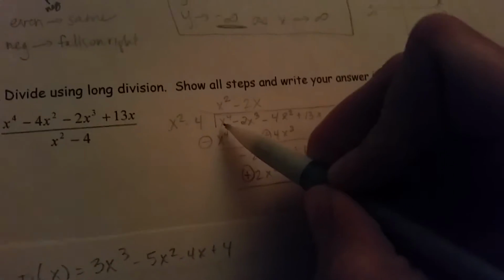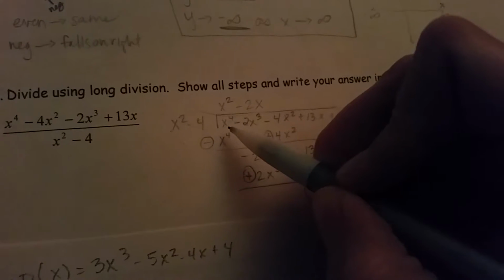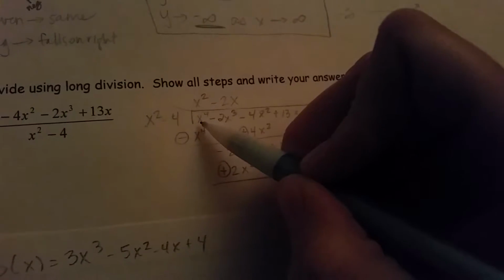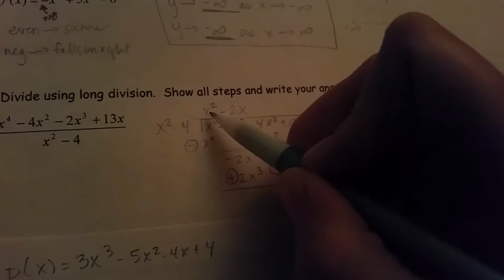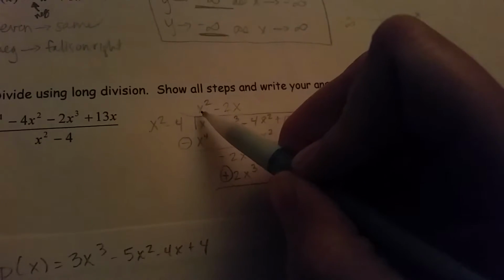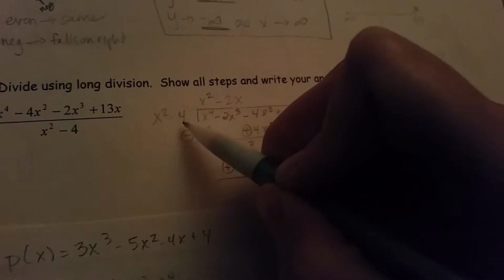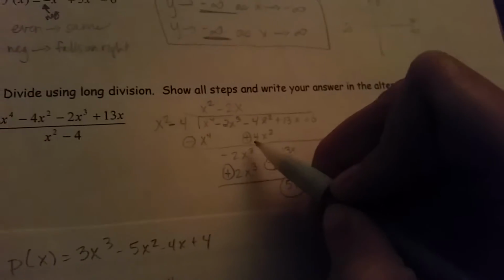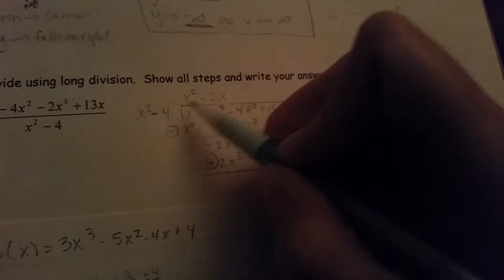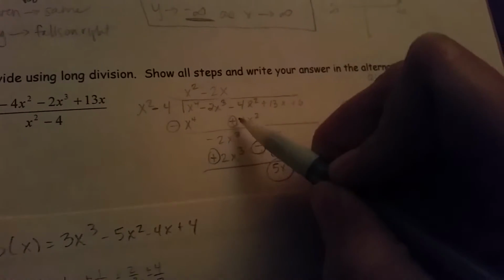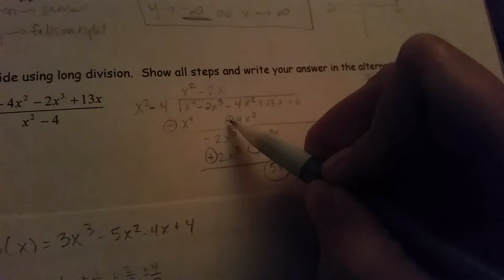Okay, so once you start, you have x to the fourth, and you're going to divide that by x squared. So when I do x to the fourth divided by x squared, I get x squared. Okay, so I'm going to distribute x squared times x squared is x to the fourth. X squared times -4 is going to be -4x squared. And then remember, we have to switch our signs. So I change this to a negative, circle it. I change this to a positive, circle it.